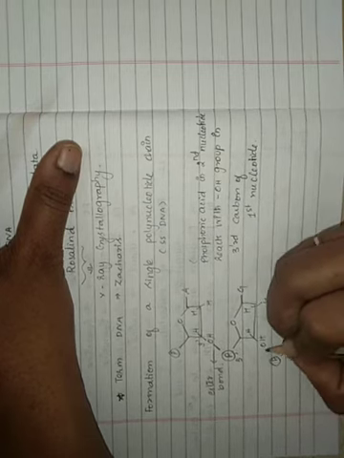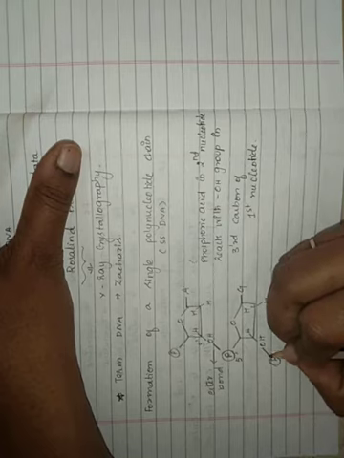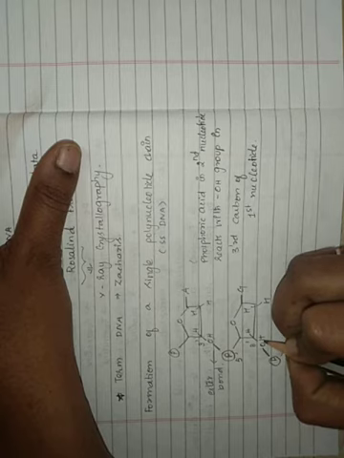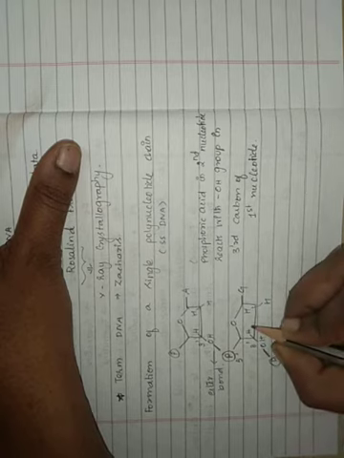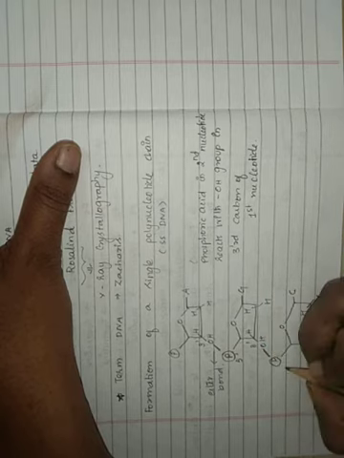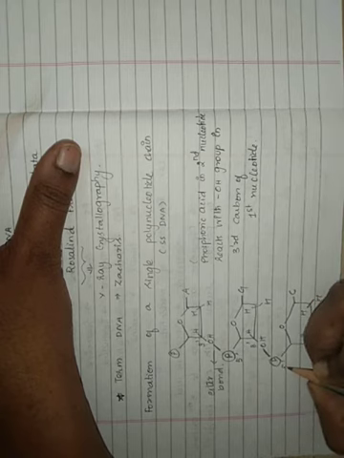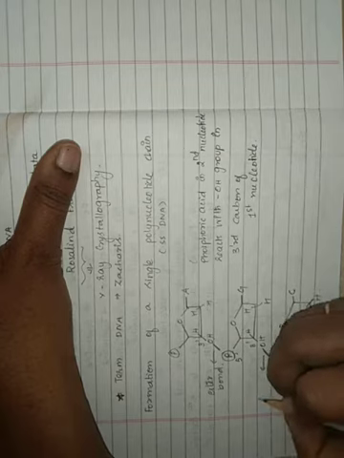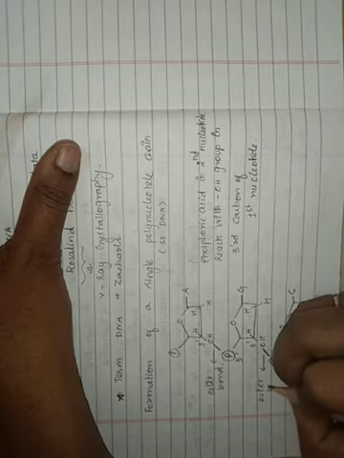So there is an ester bond formation between the hydroxyl group in the third carbon atom of the second nucleotide and the phosphoric acid group present in the fifth carbon of the new nucleotide that is coming in. Again here it is an ester bond that is formed.